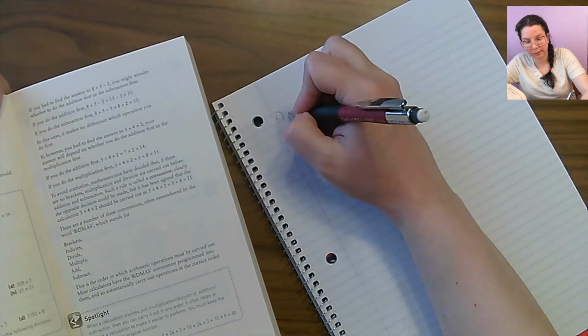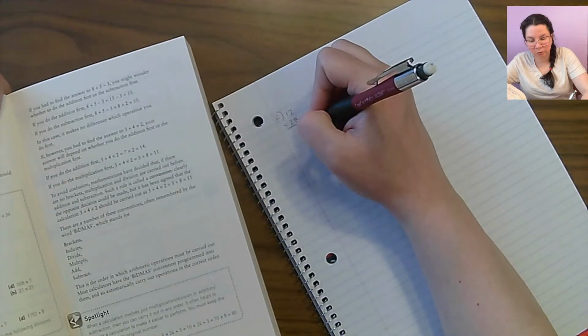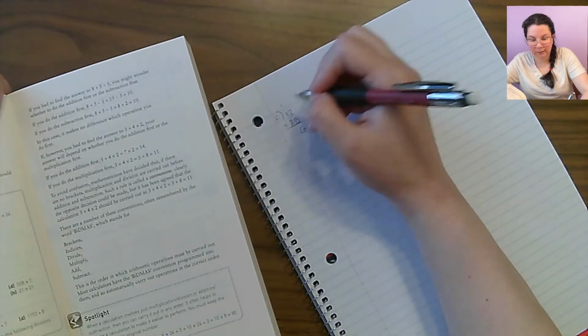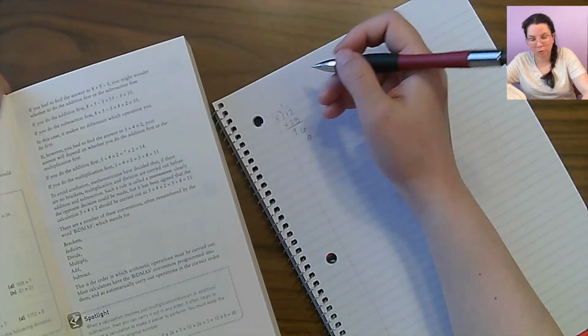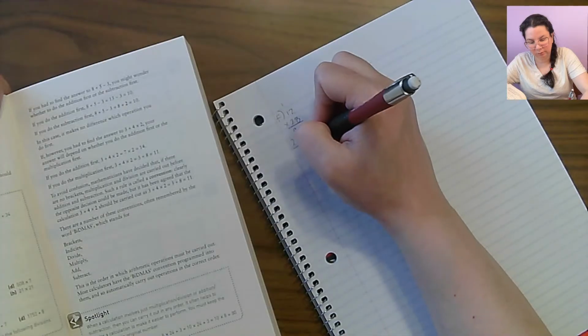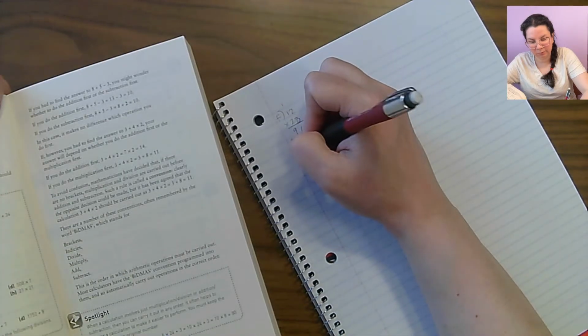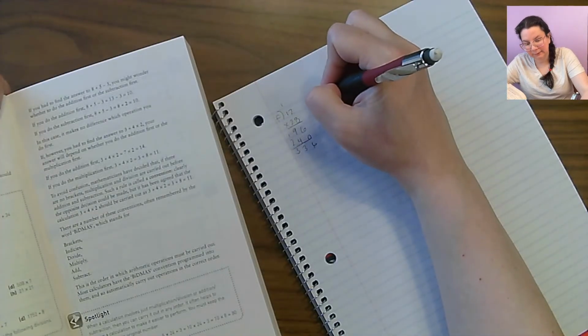12 times 28. 8 times 2 is 16. 8 times 1 is 8, plus 1 is 9, 0. 2 times 2 is 4. 2 times 1 is 2. So 6. 9 plus 4 is 13. Carry the 1, that's 336.